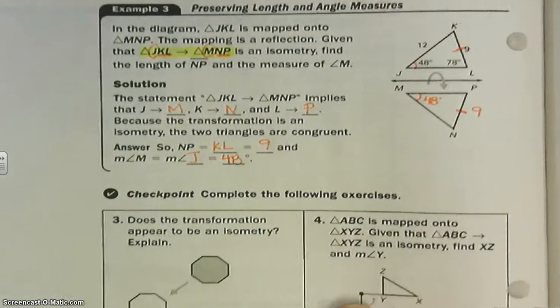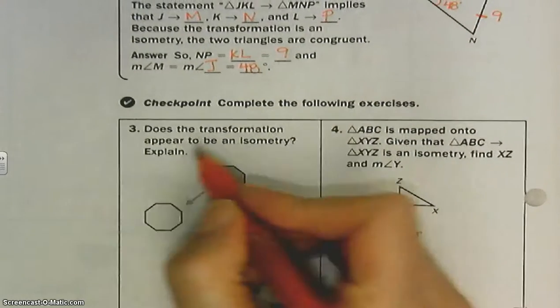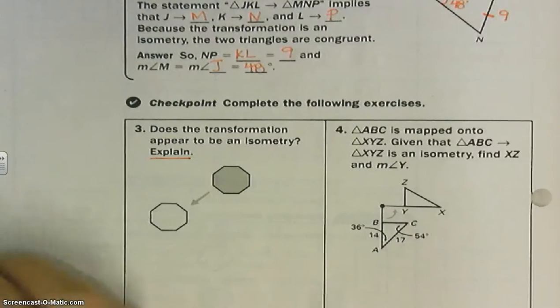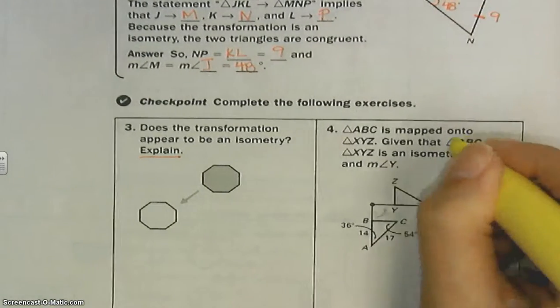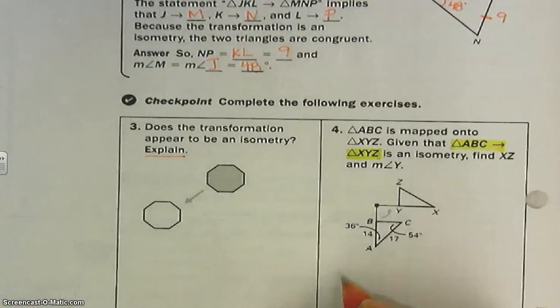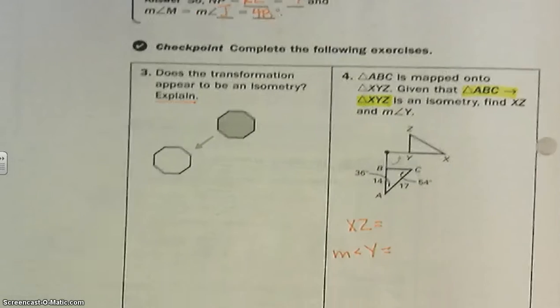All right, now you're going to try. Does the transformation appear to be an isometry? Make sure you explain. And here we go. You've got this statement right here. Use that. You need to find xz and angle y. So pause the video and try these now.